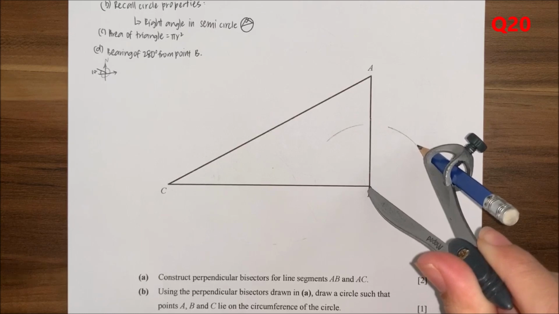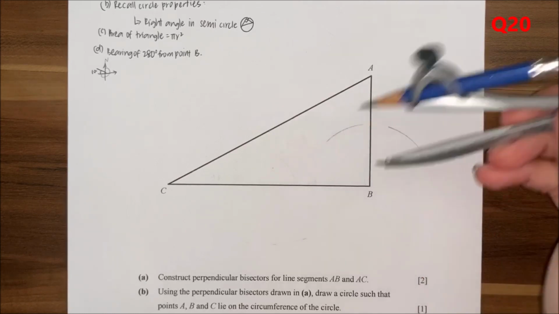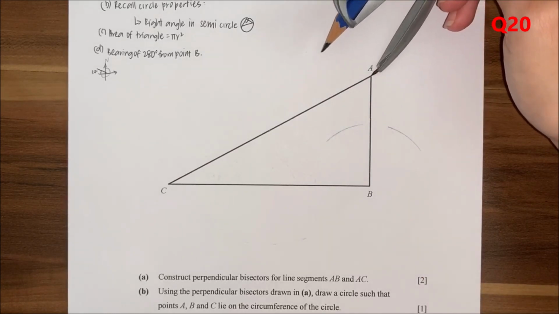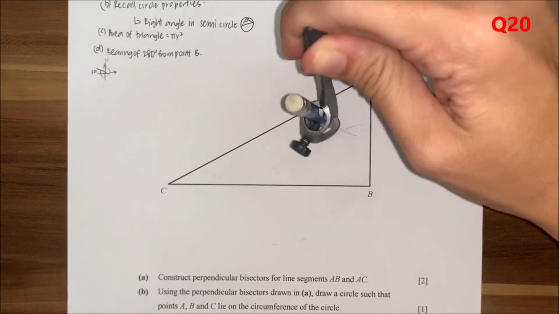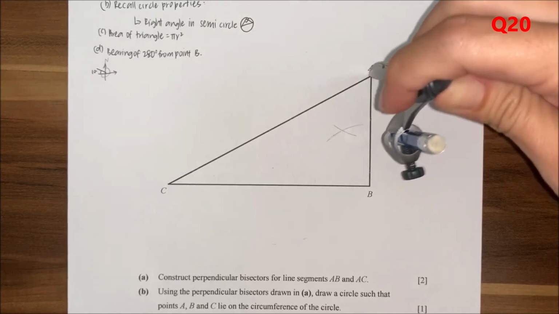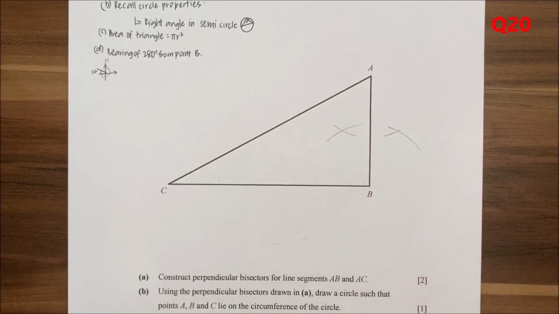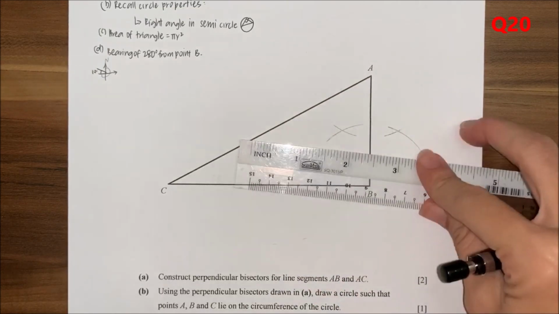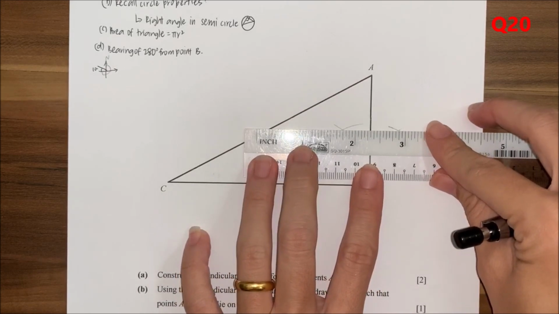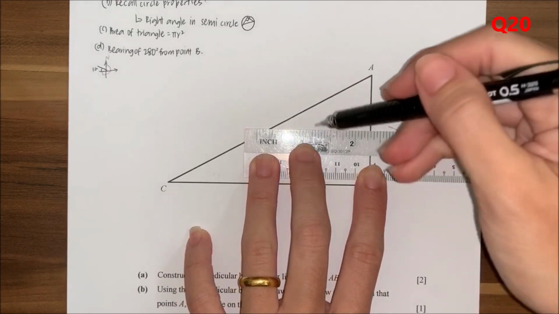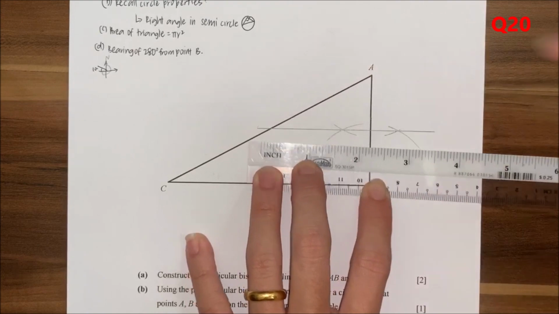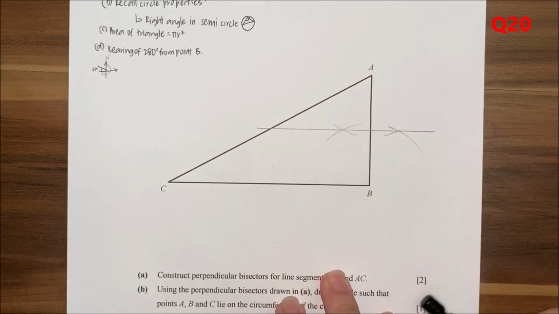Without shifting the distance, I'm just going to move the compass to point A, and then I draw arcs on both sides of the line as well. So you see the 2 points there. You draw a line to connect, and there you have the perpendicular bisector of the line AB.